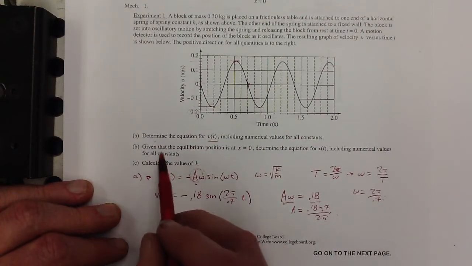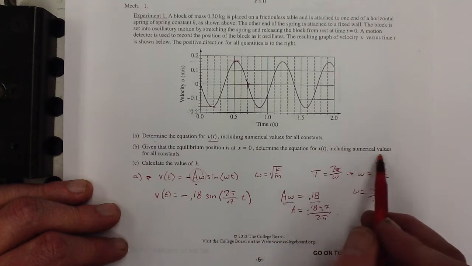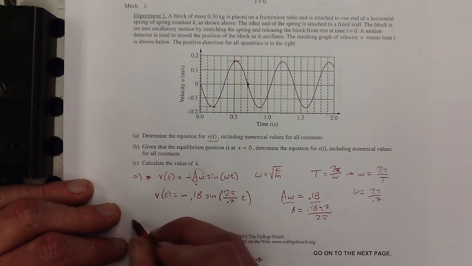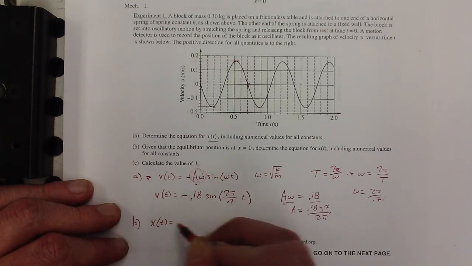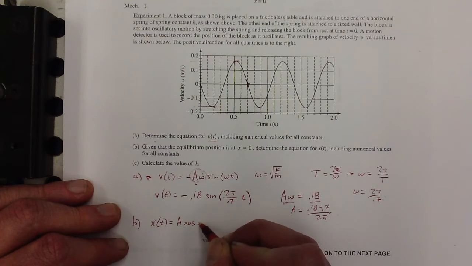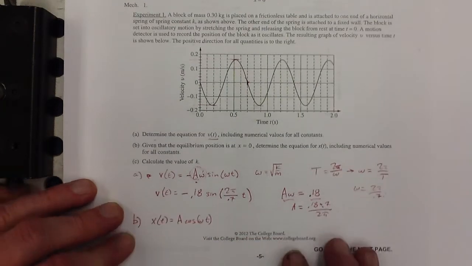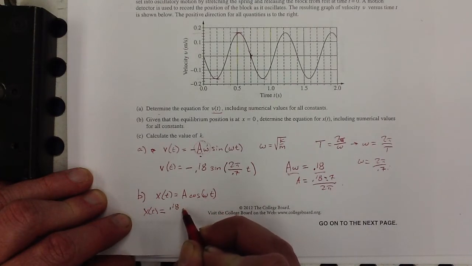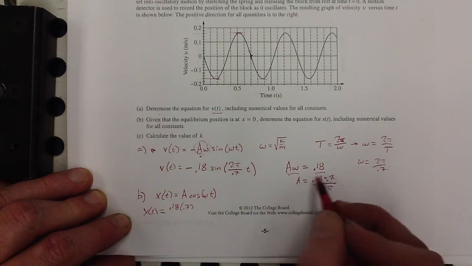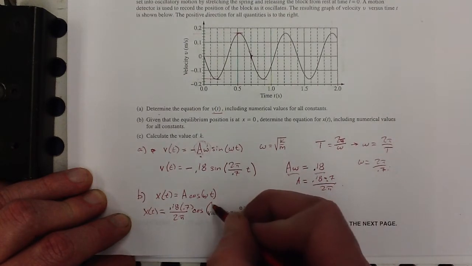All right, part B. Given that the equilibrium position is at x equals 0, determine the equation x of t, including numerical values for all constants. Well, x of t is the antiderivative of this, right? Or, we also know that x of t is equal to a cosine omega t, right? Either way, whether you take the antiderivative of this or use this, that gives us x of t is equal to, we figured out what a was. I'll let you find the numerical value of this. Remember we found it here, times cosine of omega t, which is 2 pi over 0.7 t.